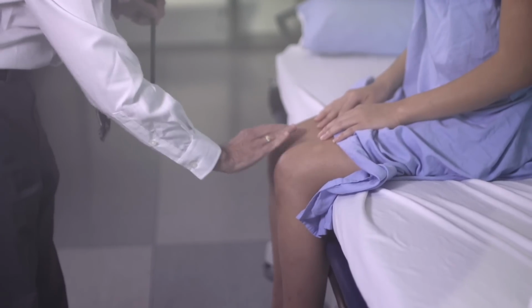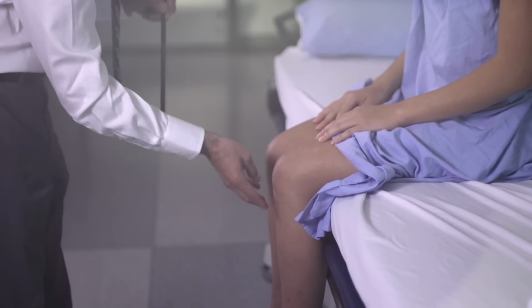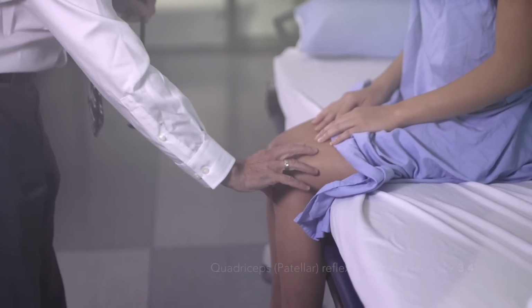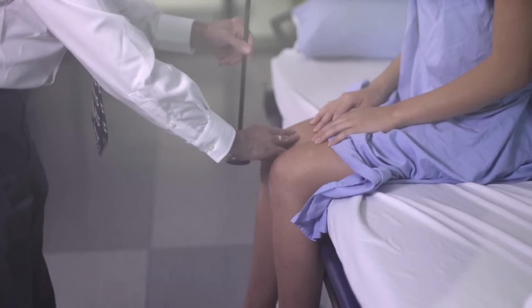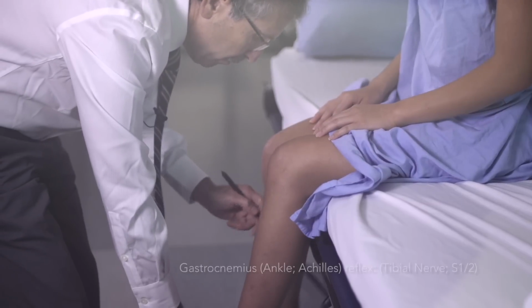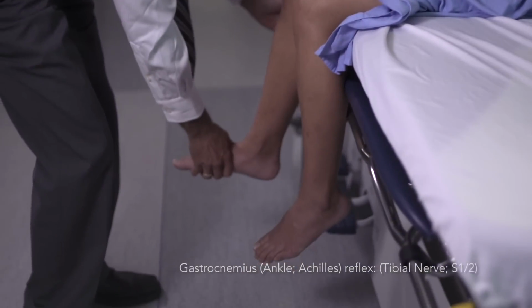Okay, so I do the reflexes in the lower extremity while the patient's sitting. Again, I palpate or feel for the tendon. Some people's tendons have moved over to the side, so you've got to make sure you're hitting the right spot. And again, Isabel's reflexes are a bit low, but normal.